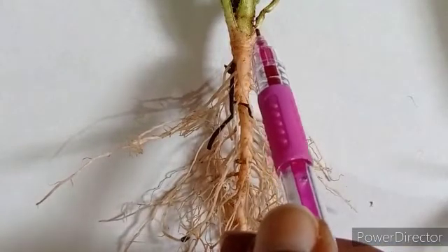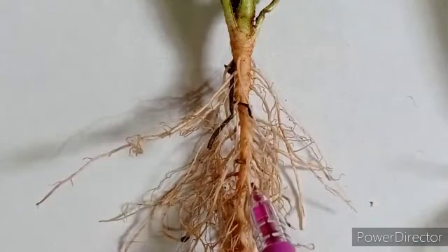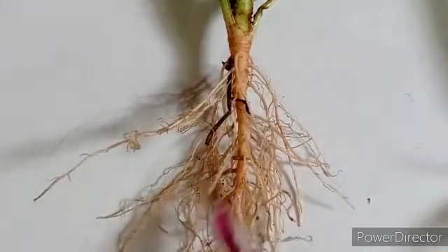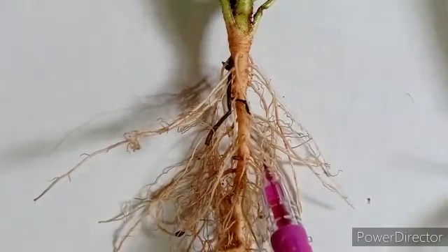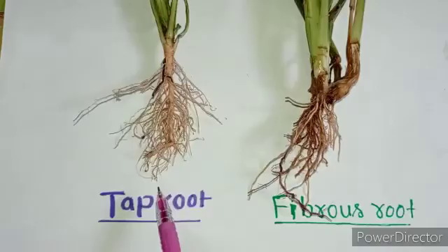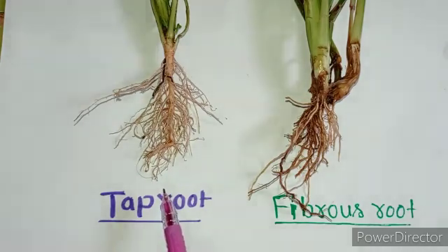It is called the tap root, which further divides into many branches or side roots. Some plants which have tap roots are peepal tree, bean, rose, and tomato.